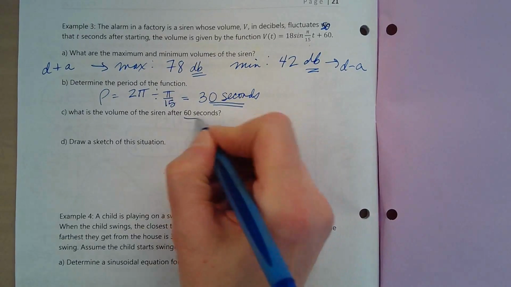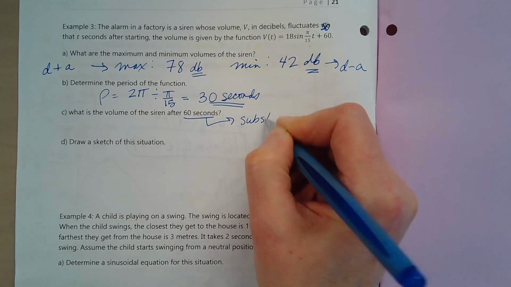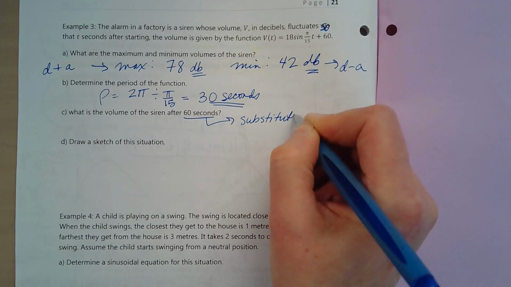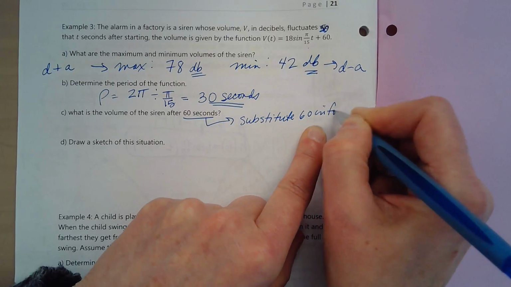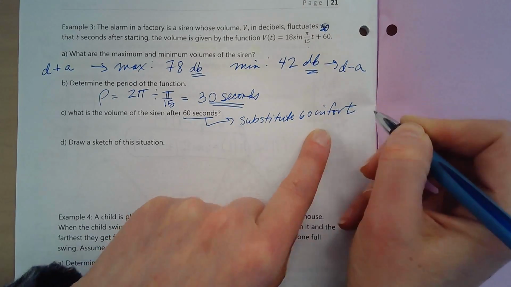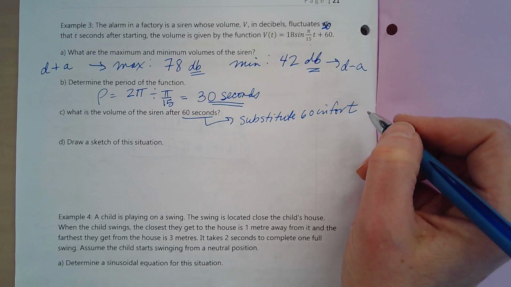Yeah, this is time, right? This represents time. So substitute 60 in for T and just solve for V, right? Solve for volume.